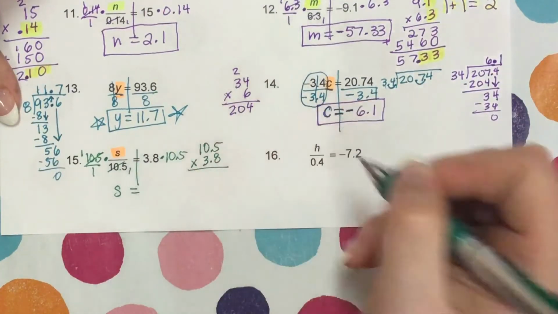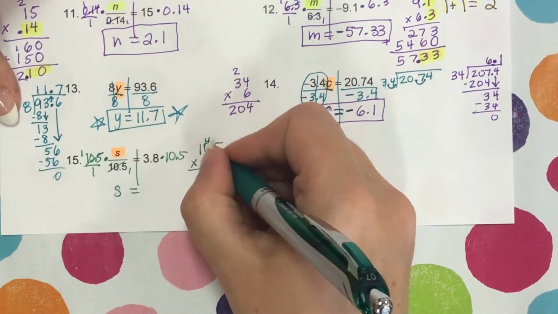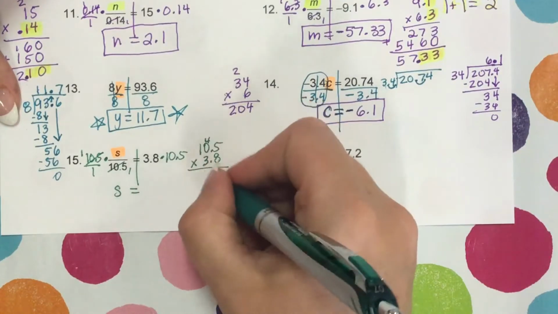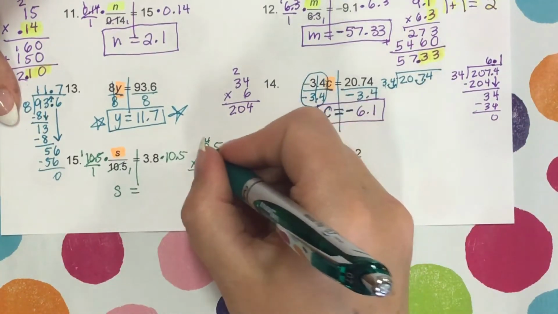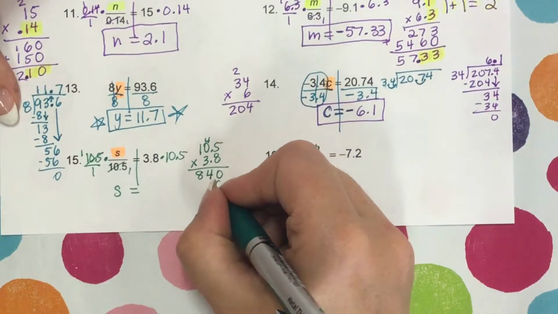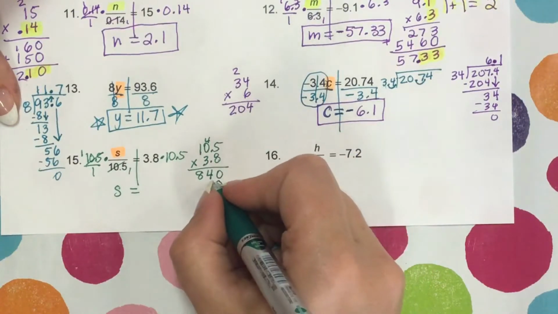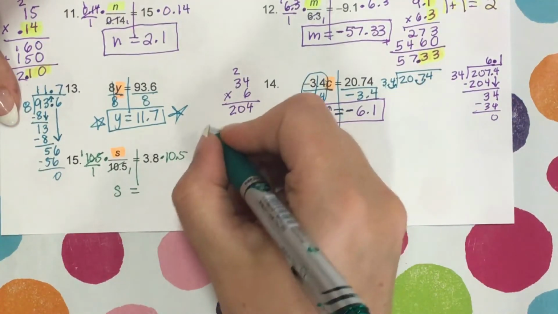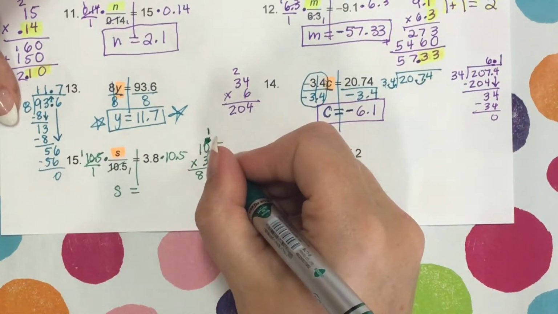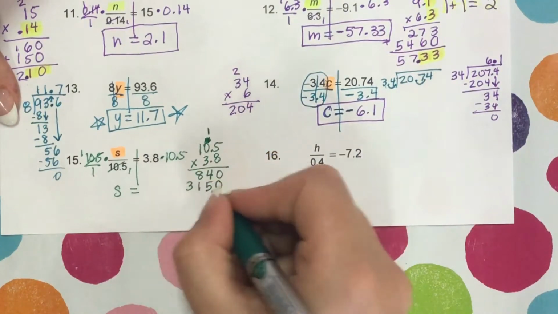And I'm doing this off to the side. 8 times 5 is 40. Write the 0, carry the 4. 8 times 0 is 0, plus 4 is 4. And then 8 times 1 is 8. Now I'm in the tens place with this 3, so I need to go ahead and put a 0 in the ones place, and then I can start. 3 times 5 is 15. I write the 5, and then I'm going to make this a 1 for 15, 5, and 1. 3 times 0 is 0, plus 1 is 1. And then 3 times 1 is 3.